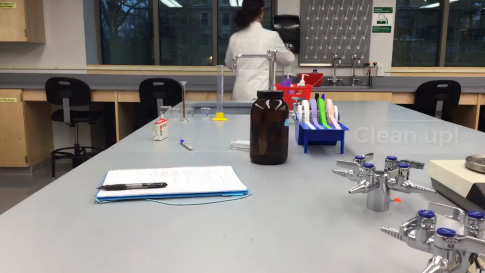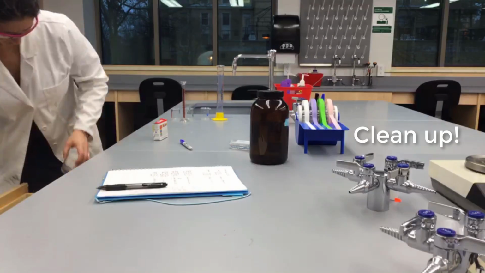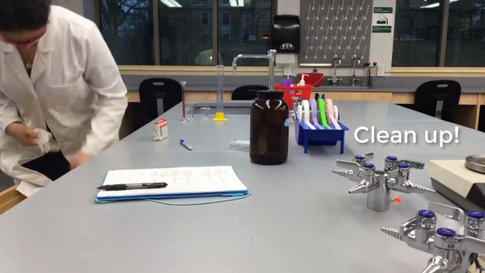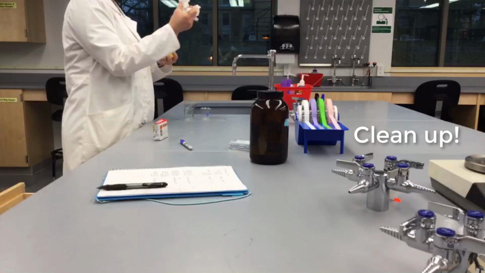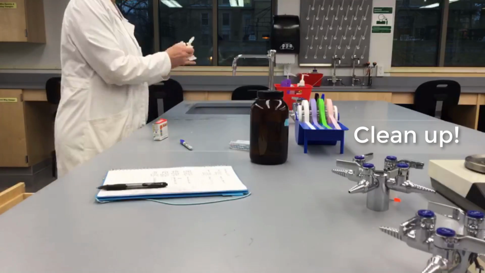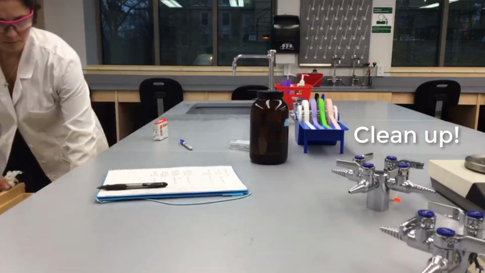After you've finished these 3 parts of the experiment, please clean your glassware well and wipe down the bench so that it is ready for the next group of students. Then, please return to the classroom to work on your post-lab questions.